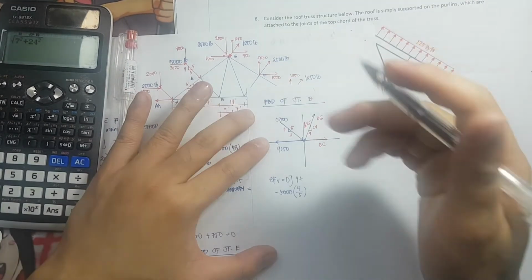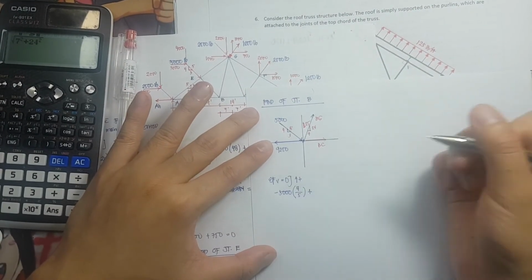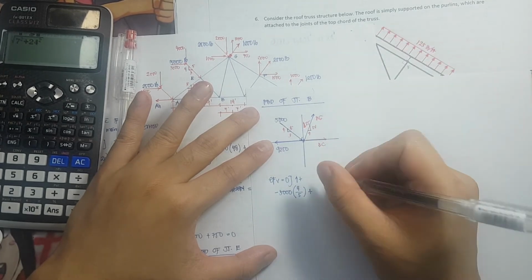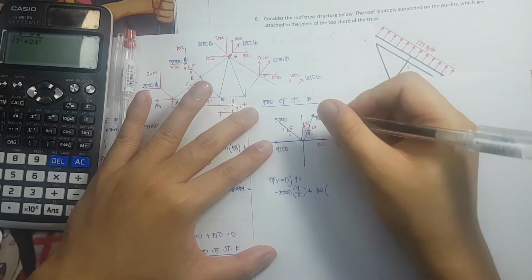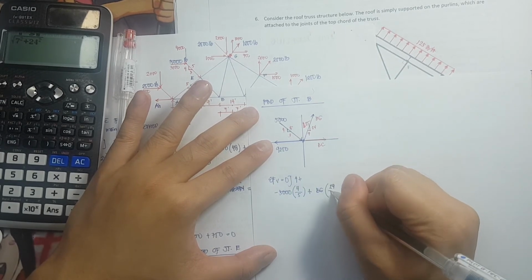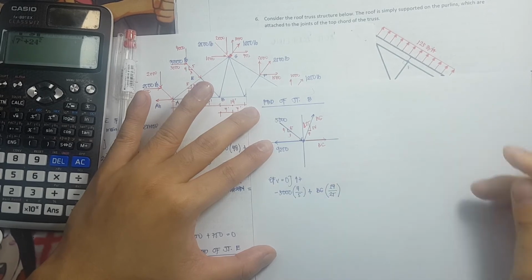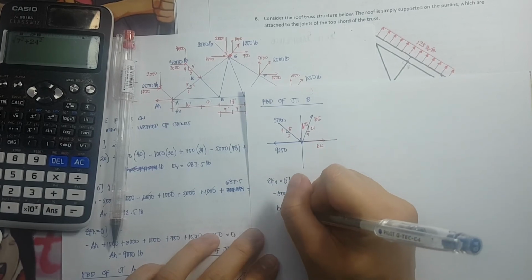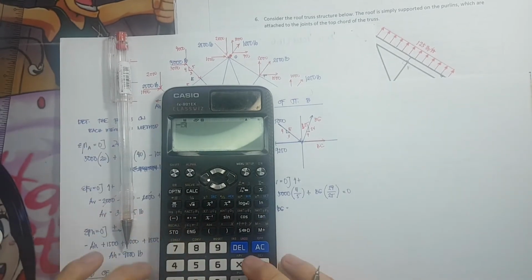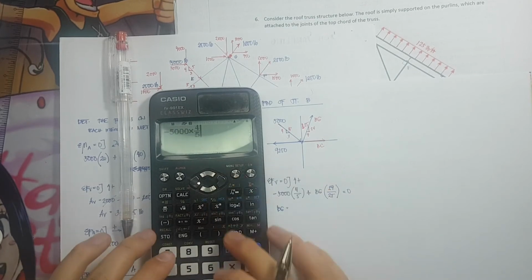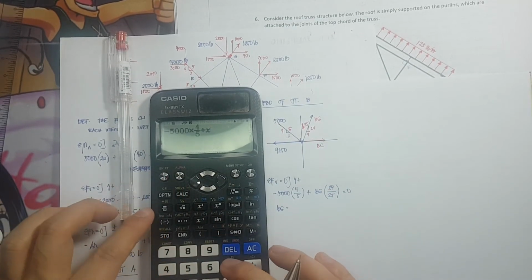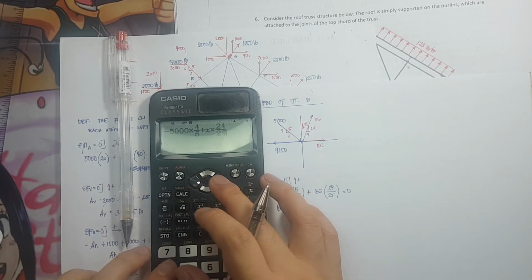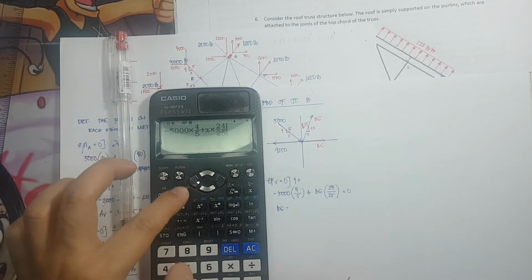Then BG is assumed to be upwards. So that is plus BG times the vertical component of the slope, 24 over the hypotenuse of 25, and equate that to 0. BG therefore is equivalent to negative 5,000 times 4 over 5 plus BG times 24 over 25 is equivalent to 0.